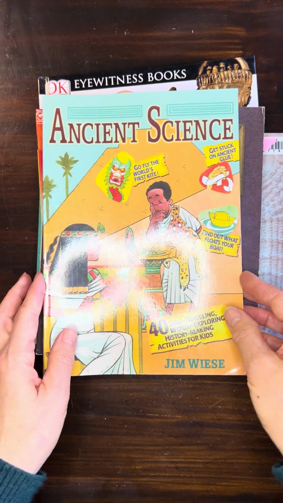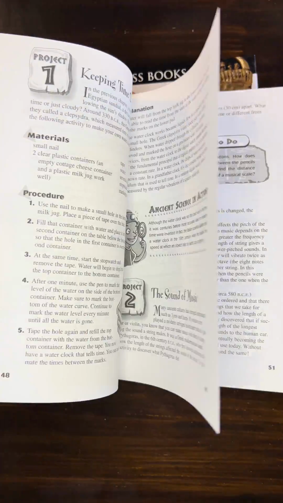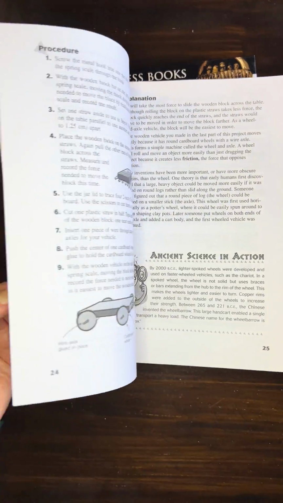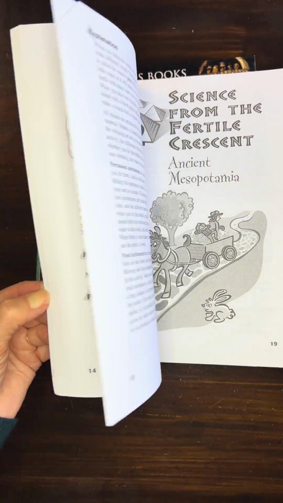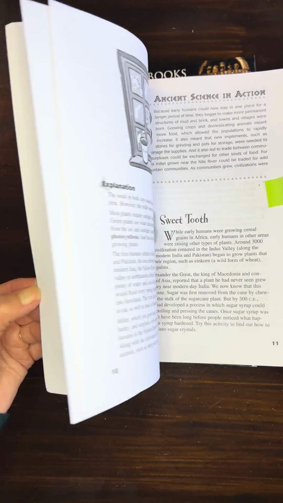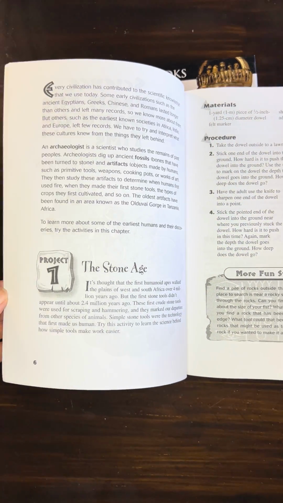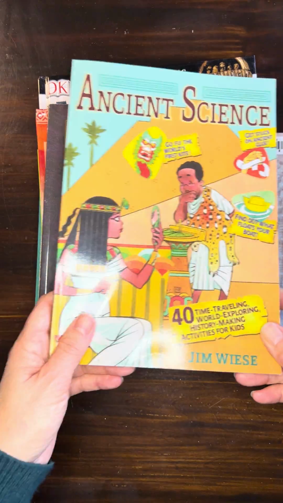We also have Ancient Science. This book goes through different ancient civilizations and has science projects that you can do related to each of these areas and periods of time in history.